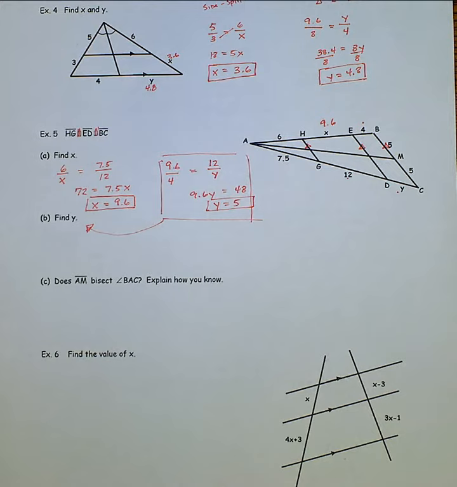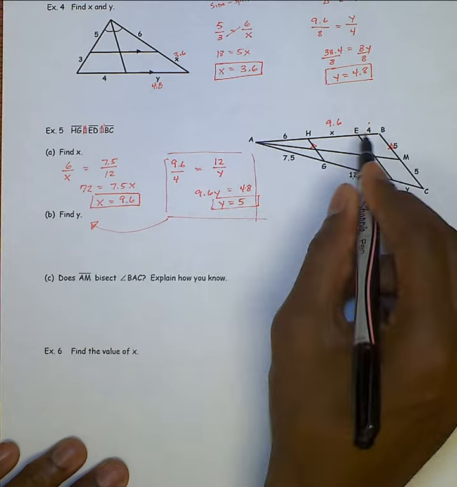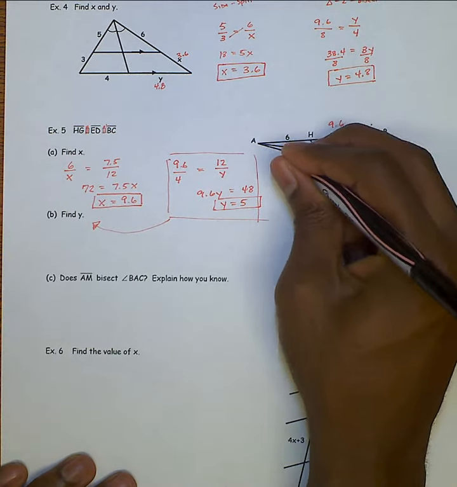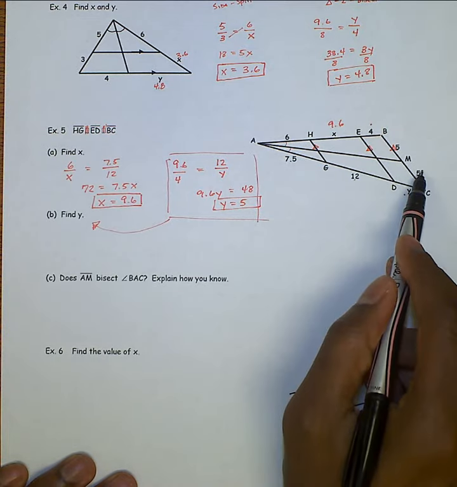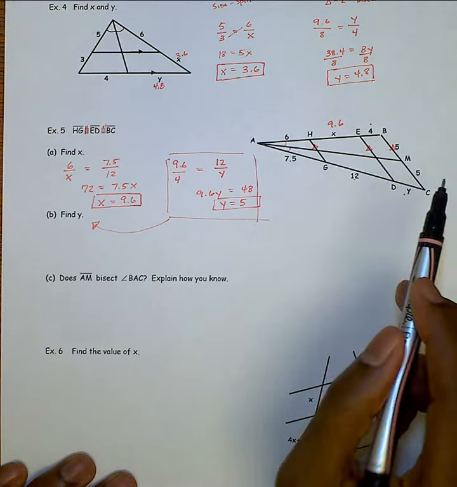Now the question is, does AM bisect angle BAC? Explain how you know. It's a tough question, not in the sense that it's hard to figure out, but it does sum up what we've talked about today. If AM bisects angle BAC, what does that tell us? That tells us that it splits this side proportionally to how it splits this side.